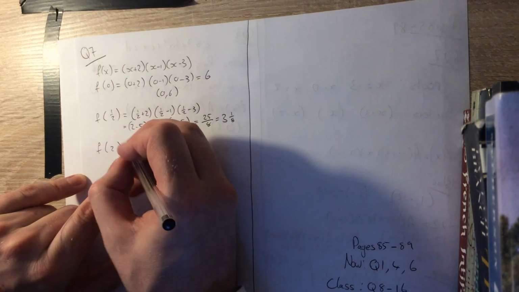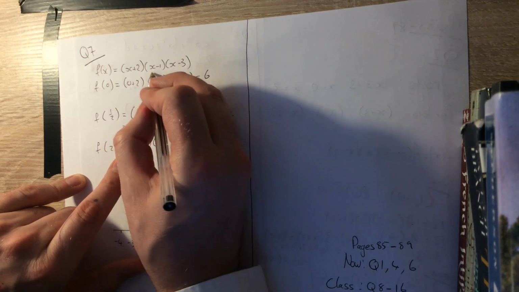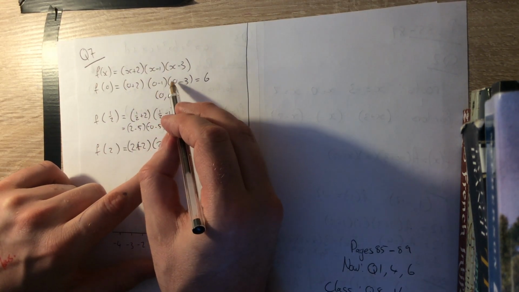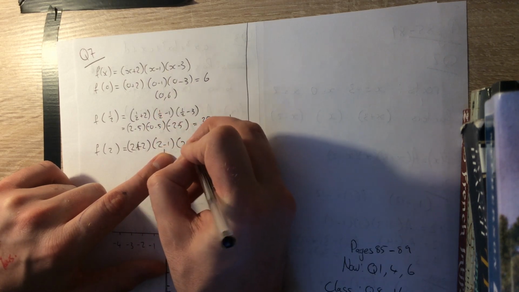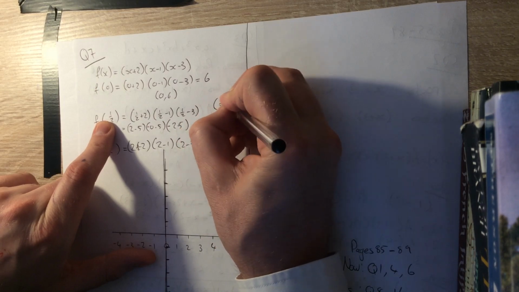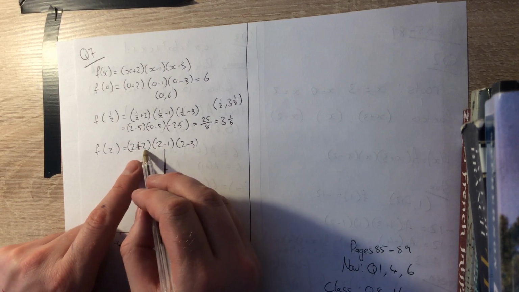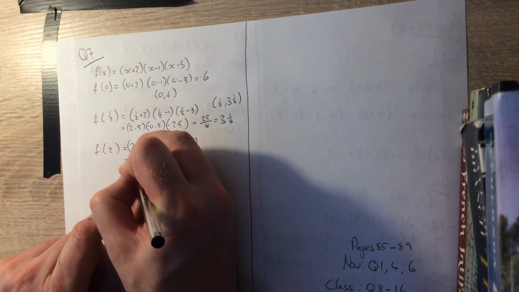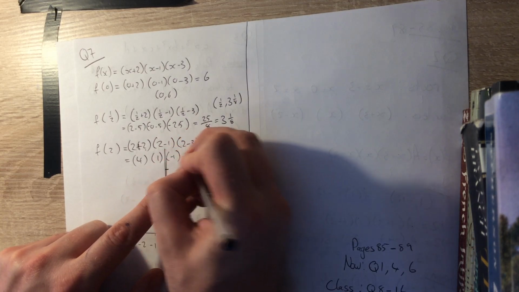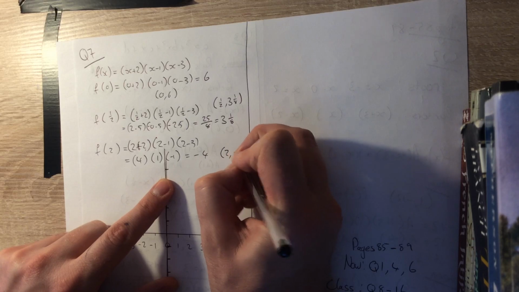F of 2 is (2 plus 2) multiplied by (2 minus 1) multiplied by (2 minus 3). Sorry, I meant to come back here. That gives us the coordinate 1/2, comma 3 and 1/8. And this gives us 4 multiplied by 1 multiplied by minus 1 is minus 4. So it gives us 2, minus 4.